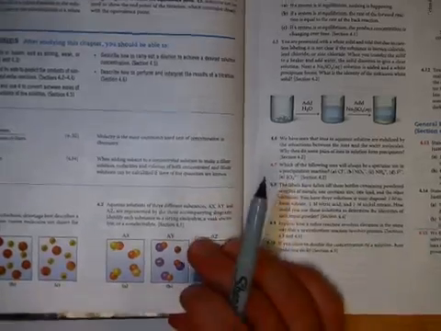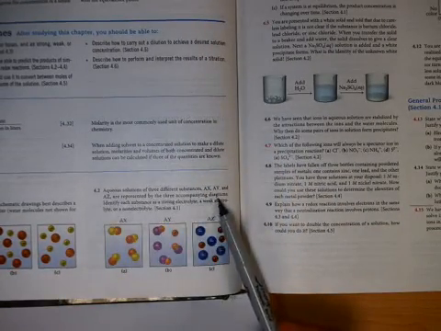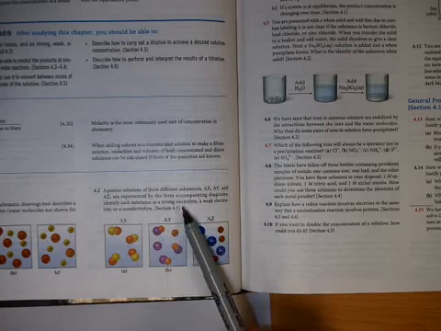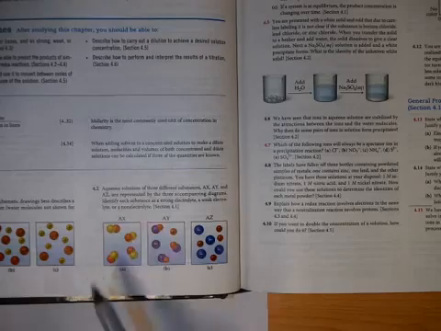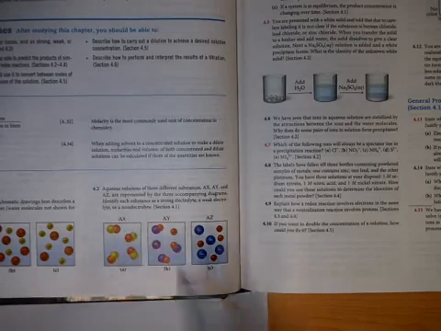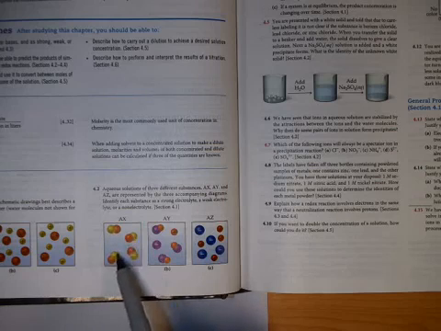Number 2, 3 different solutions AX, AY, and AZ are represented by 3 accompanying diagrams. Identify each as a strong, weak, or non-electrolyte. AX right here would be a non-electrolyte because none of the particles have dissociated or separated from one another. You can see that they're all stuck together yet.